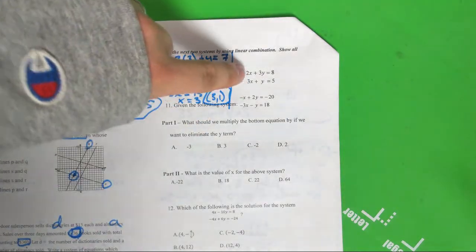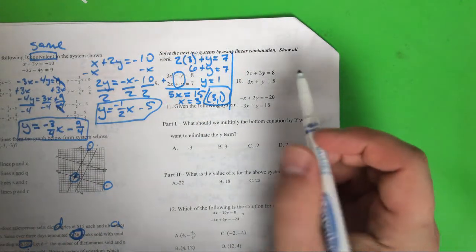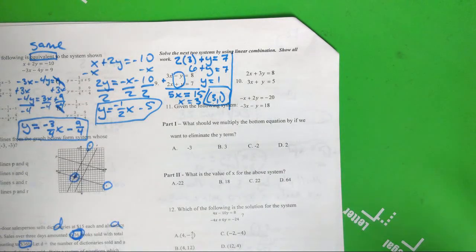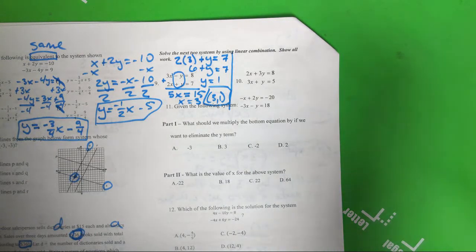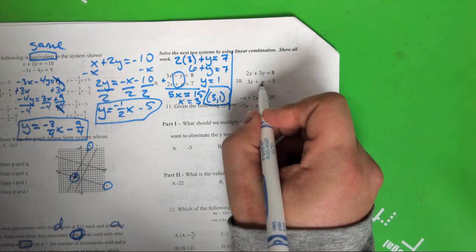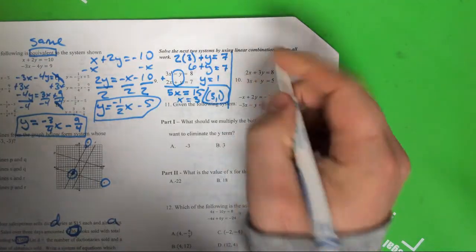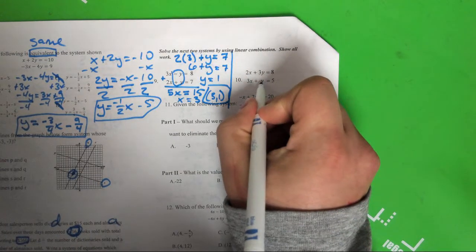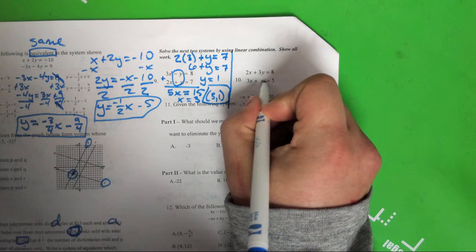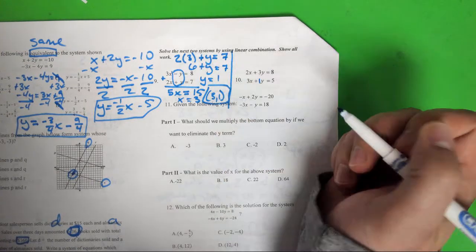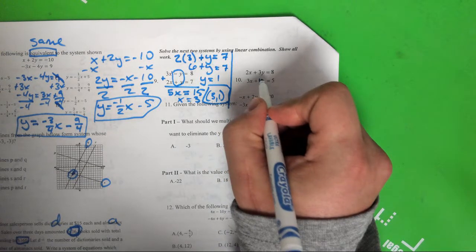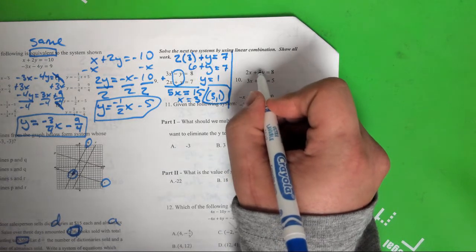Over here, it's a little trickier. This time, we've got no zero pair, so we need to make one. This is like questions 1 and 2, except we're taking it the full route here. We've got to make sure we solve it. So what we need to do here is decide which one we're going to make a zero pair with. I always look for, if one doesn't have a coefficient, that means it's a 1, right? So it would be like a 1y here. It's easy to multiply 1 times something to end up making a zero pair with the other number.